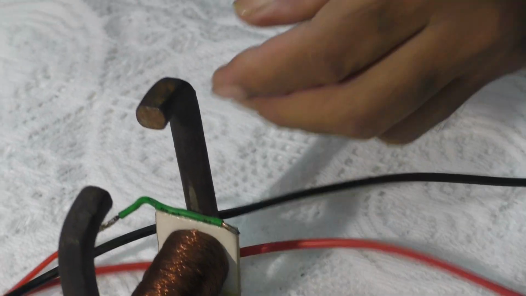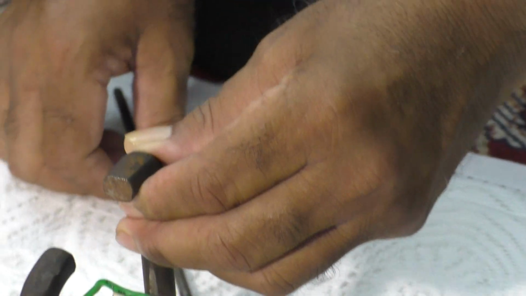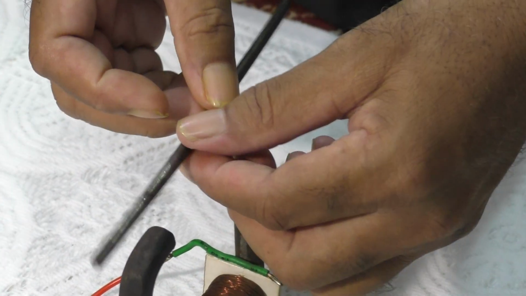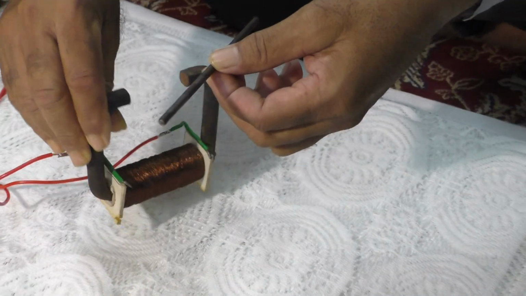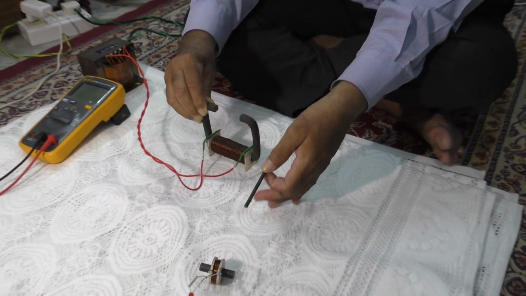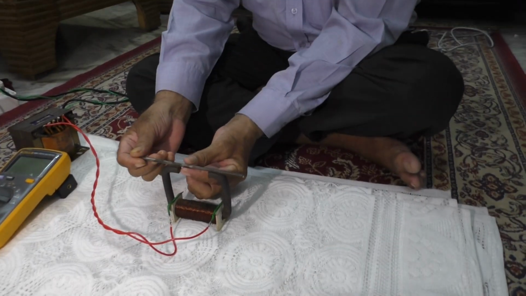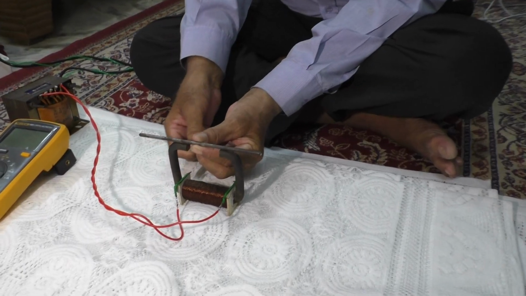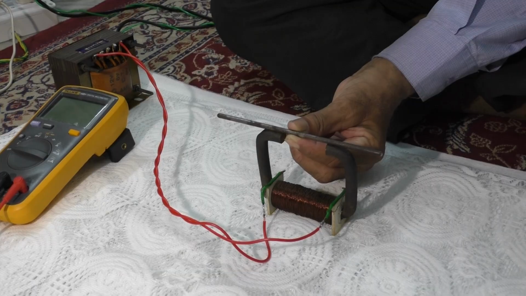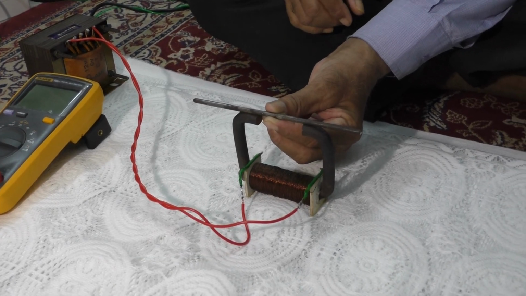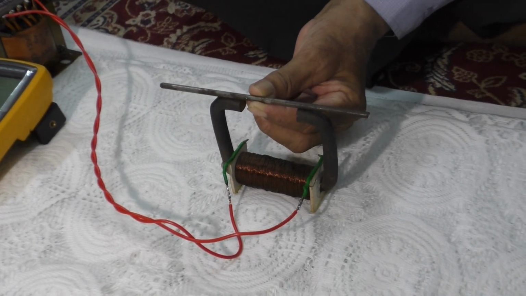I have a piece of iron rod, and whenever I power it on, you will observe this particular rod will be attracted because of the magnetic attraction, and you can have a sound effect also, and that sound effect will be a humming effect. Please be ready to listen to that.